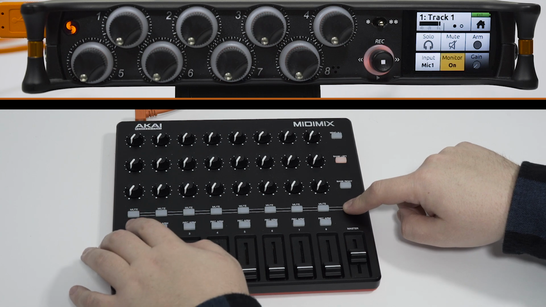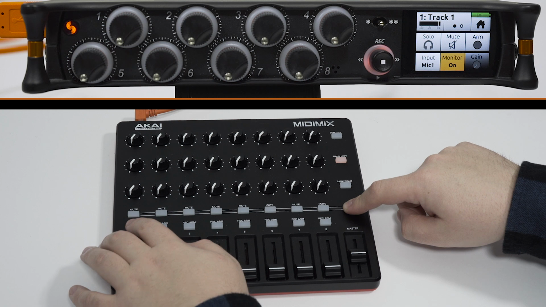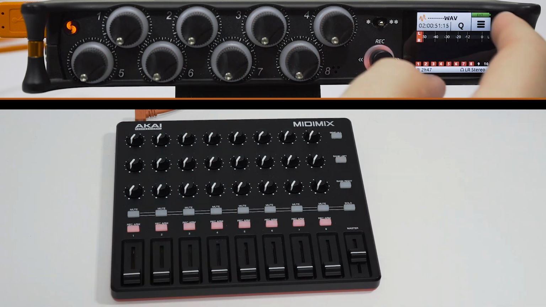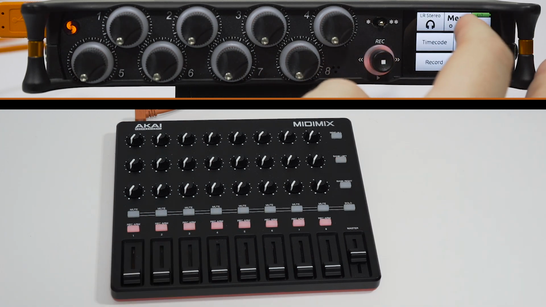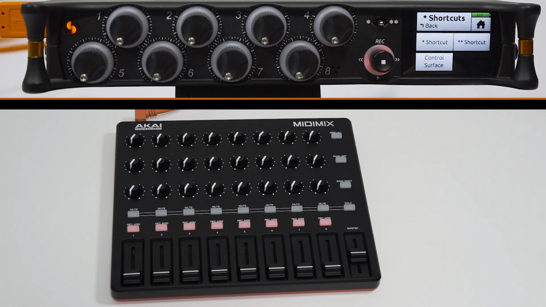In music mode, we can monitor during playback or recording. Hold solo and press record arm for the channel or channels you want to monitor. By going to Menu, Shortcuts, Control Surface, we have the option of adding more functionality to the MIDImix with programmable shortcuts that suit your workflow.